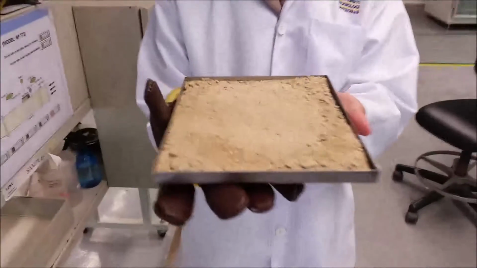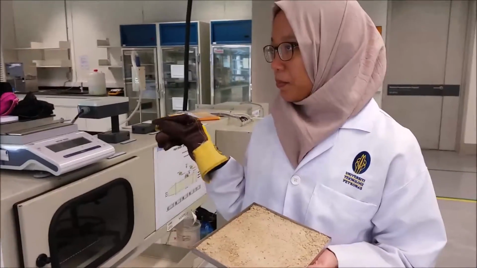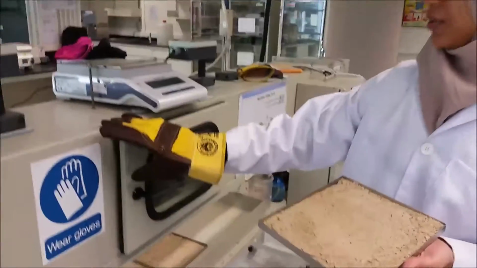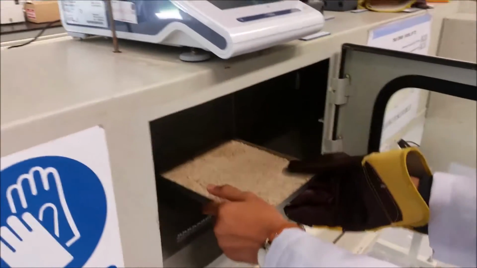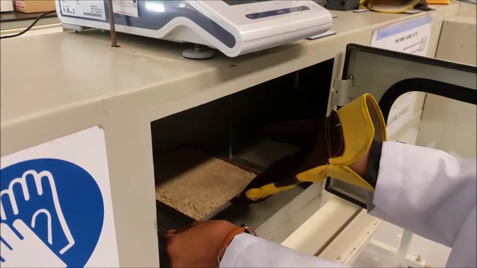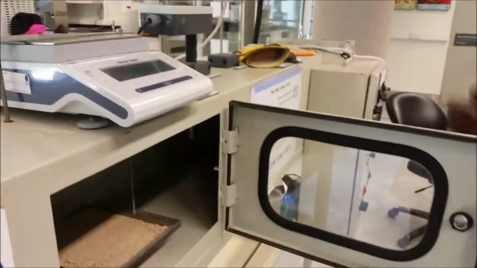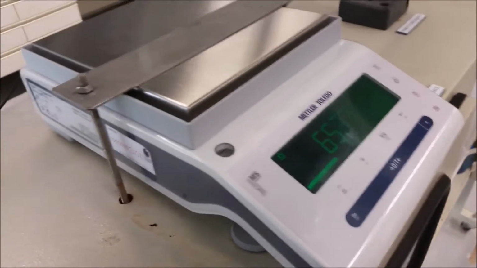Explaining the procedure for part B. This is dry sand with 10mm thickness and it is smoothened. Now first we need to weigh the dry sand. First of all, we need to tare the button and then put this dry sand inside this. And then we close it and we record the reading.